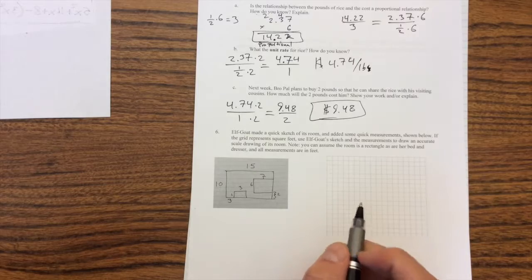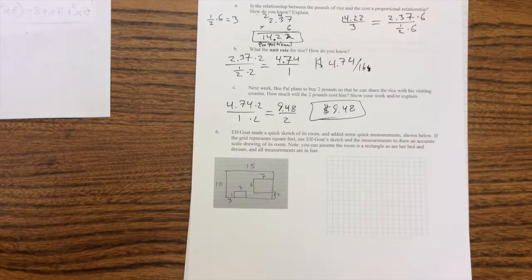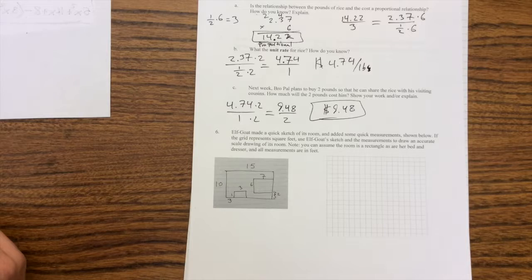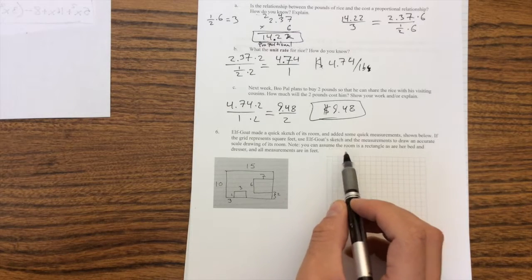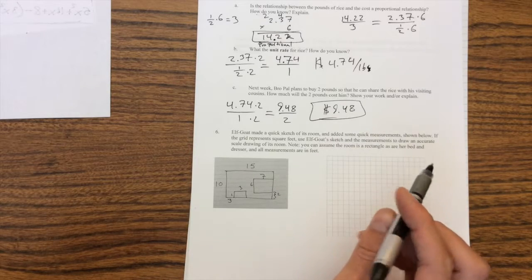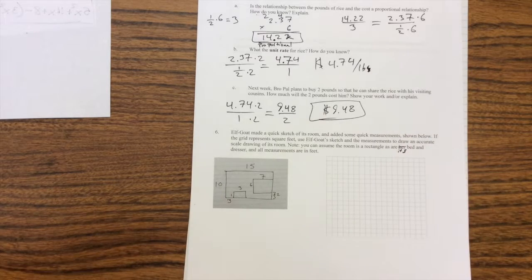Elf Goat is our new character. Elf Goat made a quick sketch of its room, and it added some quick measurements shown below. If the grid represents square feet, use Elf Goat's sketch and the measurements to draw an accurate scale drawing of its room. We assume that the room is a rectangle, and Elf Goat's not necessarily a her, its bed and dresser are in it, and all measurements are in feet.